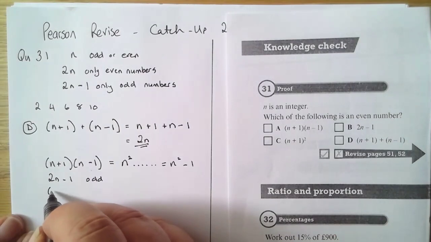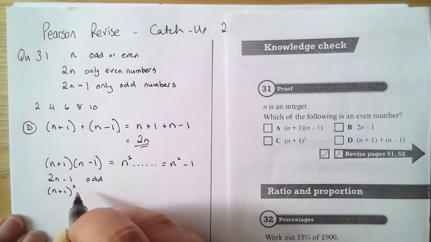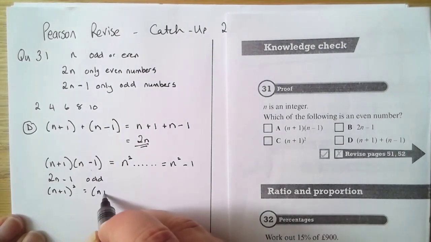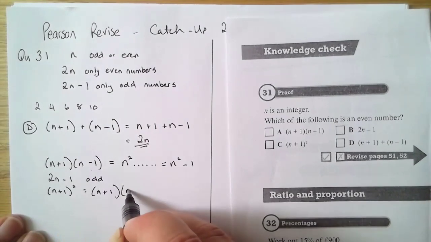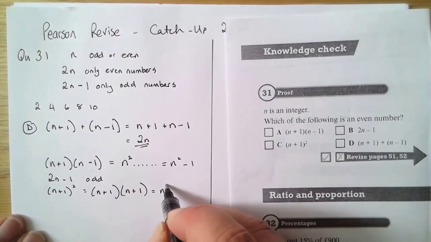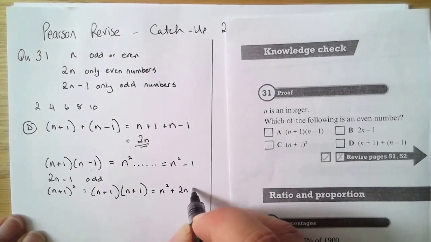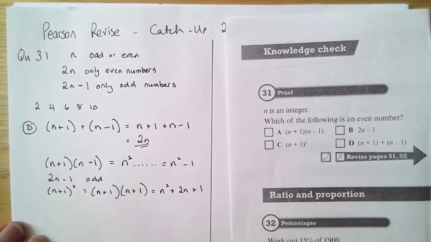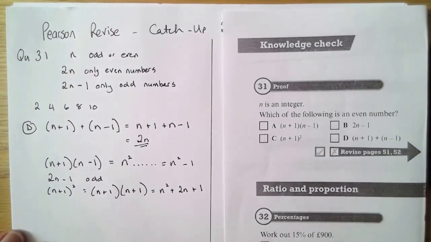And the last one is n plus 1 squared, which is the same as n plus 1, n plus 1, multiplying again, it equals n squared plus 2n plus 1. You can expand that for yourself if you wanted to check that.